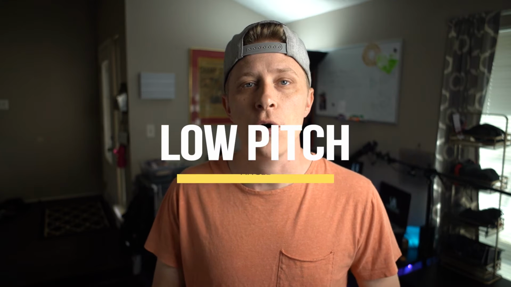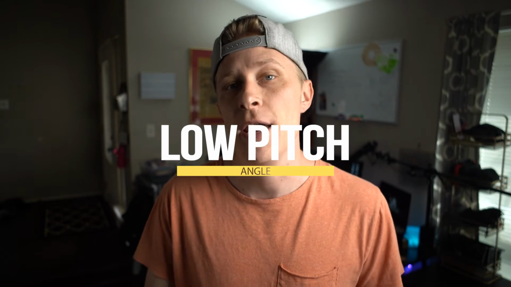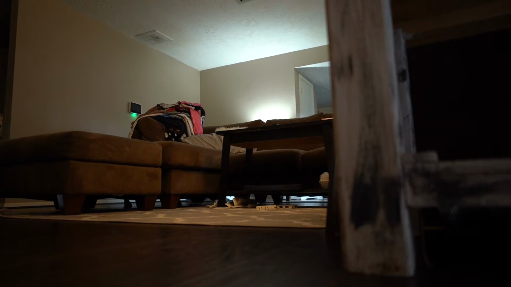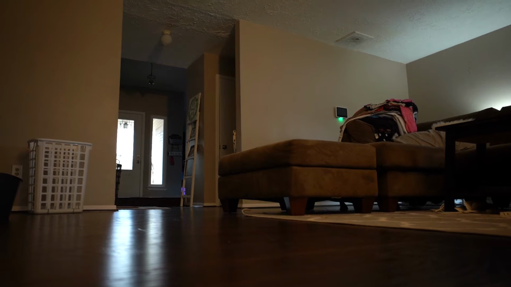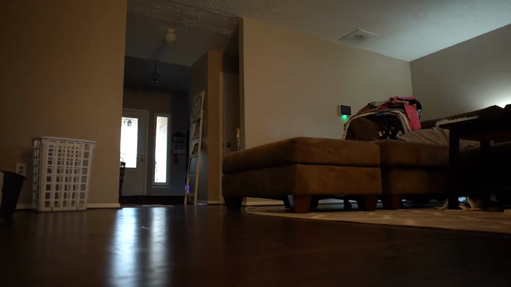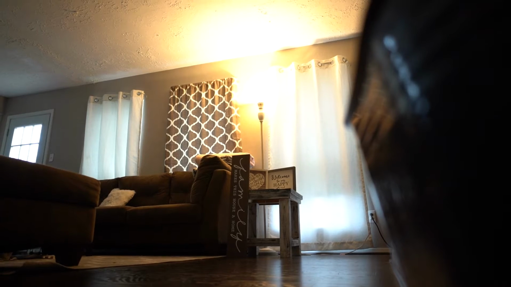All right, so the first camera angle that we have is what I call a low pitch camera angle. What you're gonna want to do for this is put the camera and the lens relatively low to the ground and pitch it up just slightly. What this does is it gives us a much different vantage point than we are used to seeing as humans. Our eyes are usually at eye level, and we see eye level all the time, and that's what we're used to seeing. But things become a little bit more creative and interesting when we can change that vantage point.